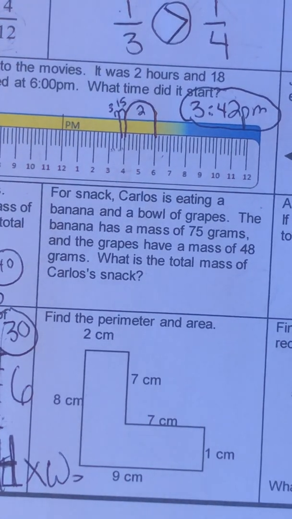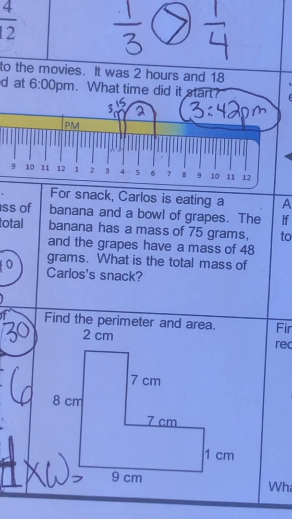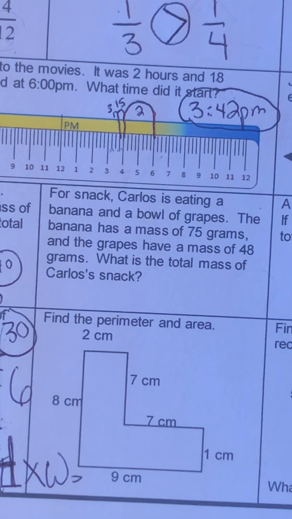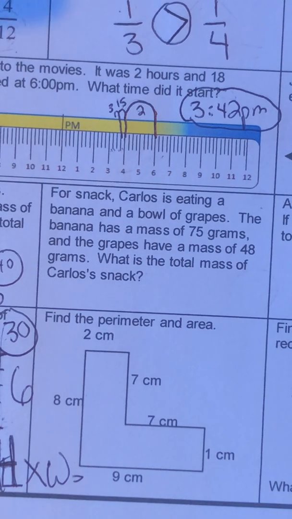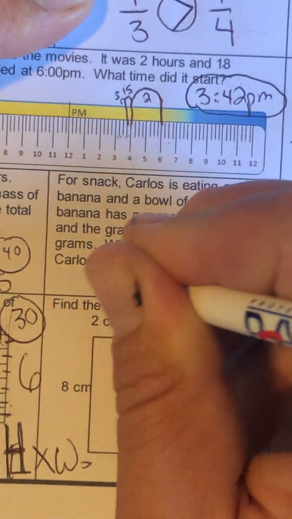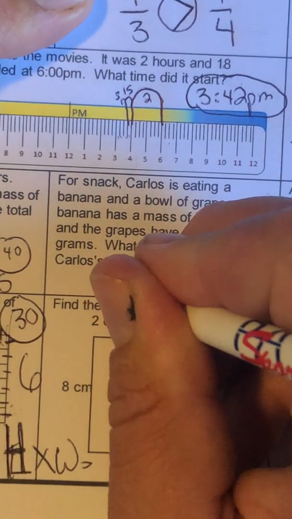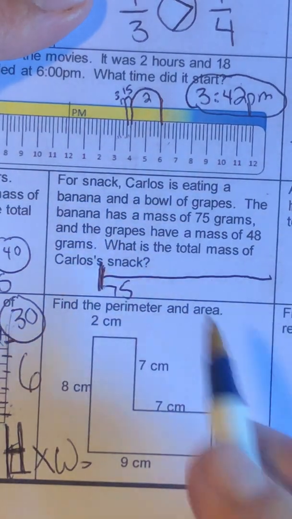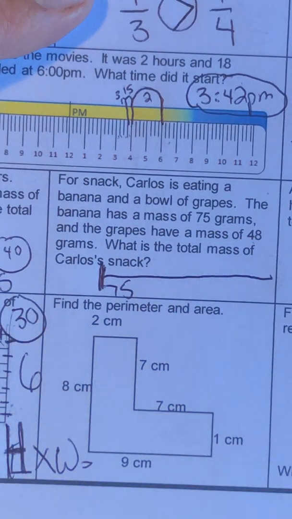For snack, Carlos is eating a banana and a bowl of grapes. The banana has a mass of 75 grams, and the grapes have a mass of 48 grams. What is the total mass of Carlos' snack? Okay, we're going to use the number line method here. We're going to start at 75, and we need to add 48 grams.